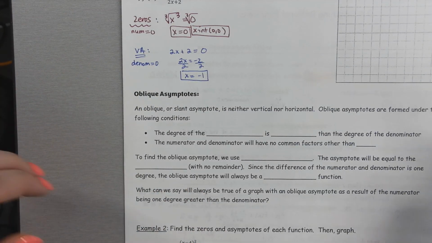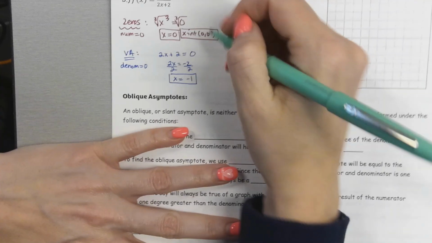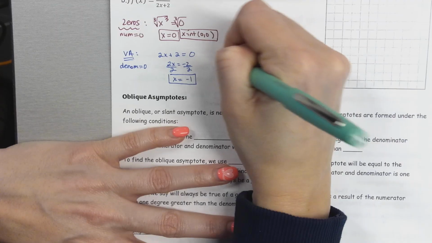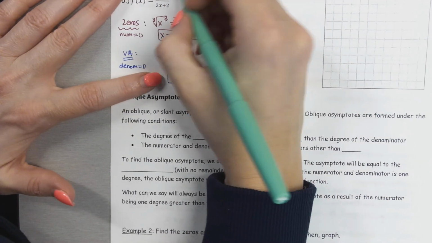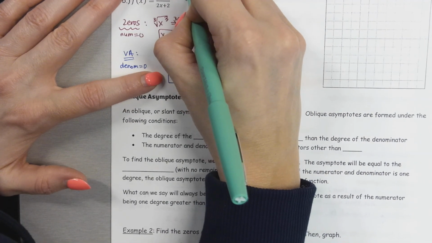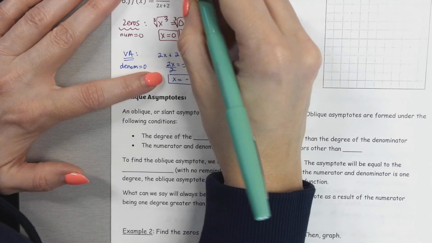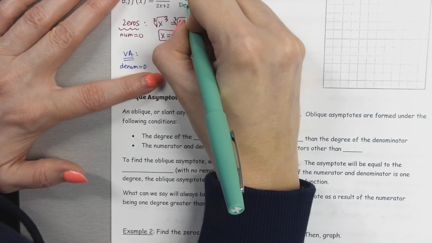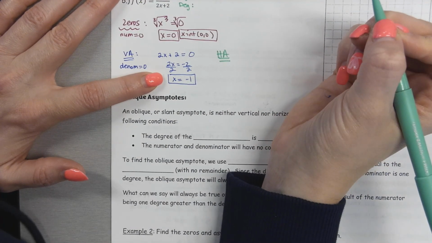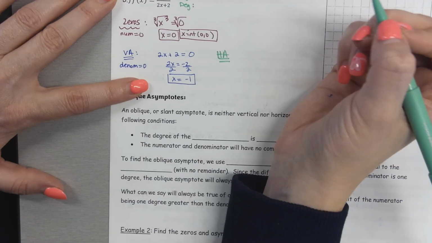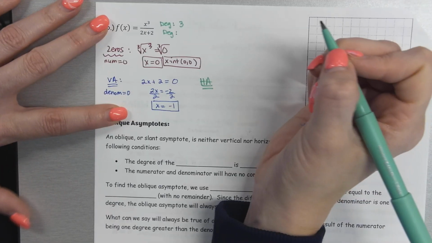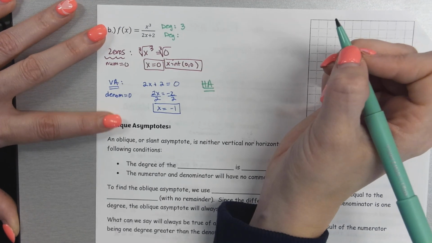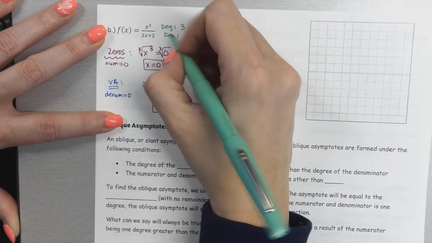All right, and then for the horizontal, you compare the degrees. So, Riley, what's the degree of the numerator? 3. Haley, what's the degree of the denominator? You know the degree, though. Remember, the degree is just the highest exponent. Yes. Yep.